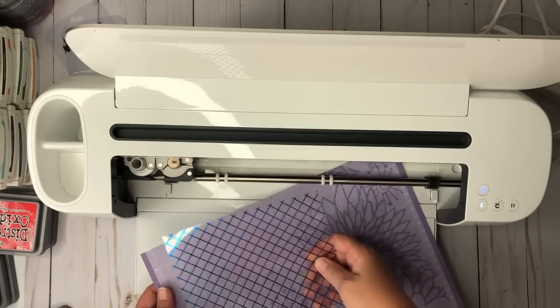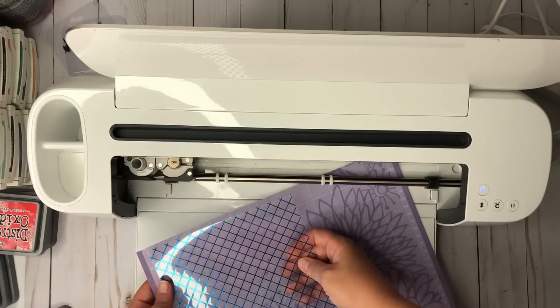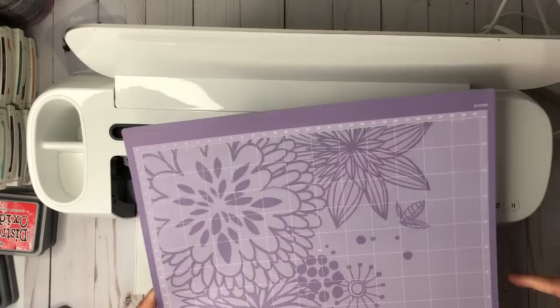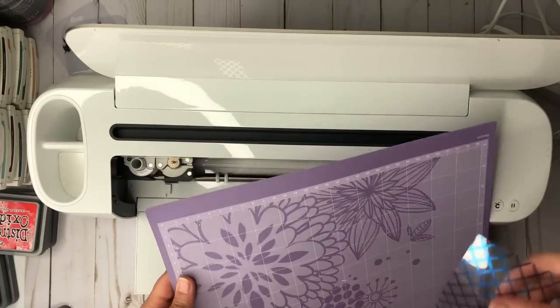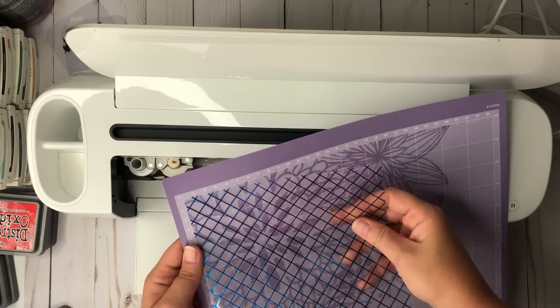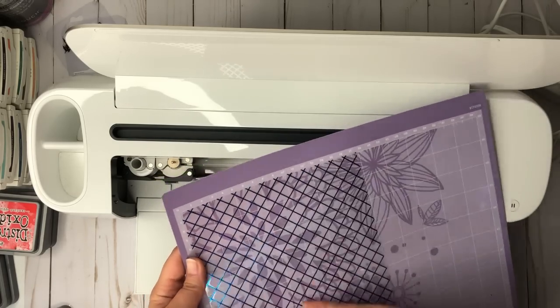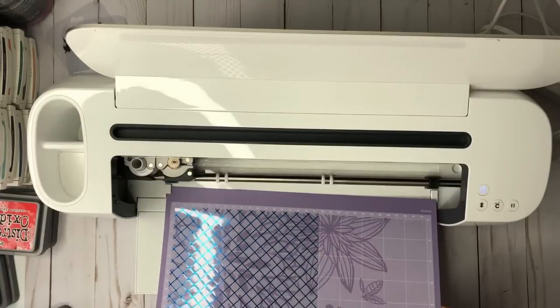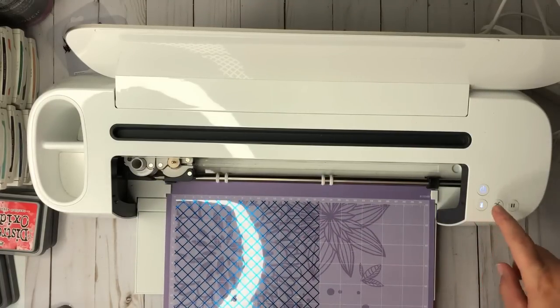So what I do, this is one of the mats that I've cut in half. And what I like to do when I cut them in half is I use the opposite side, the bottom part. So I'm just going to load this on here. I'm going to put this in the corner, just like this. All right, so now it's on there really good. So what I'm going to do is come over here and hit load.